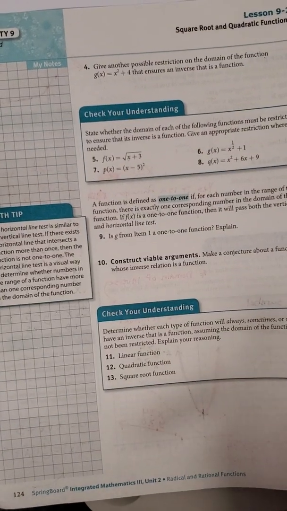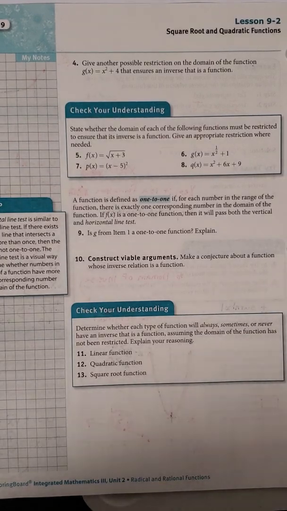All right, welcome back to the Check Your Understanding. I hope that you've tried each of these and we'll see if you got them correct.